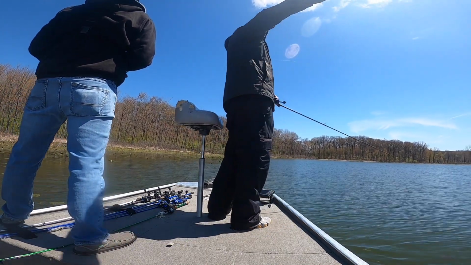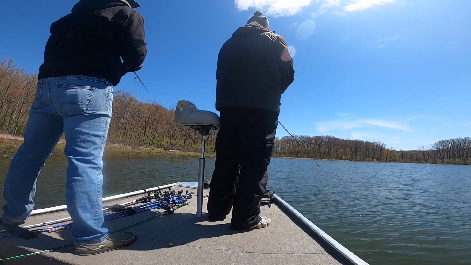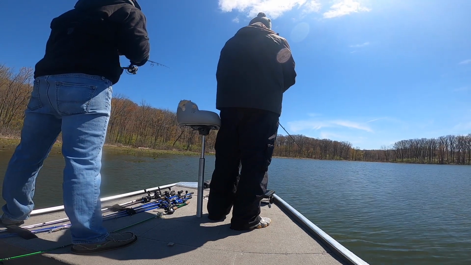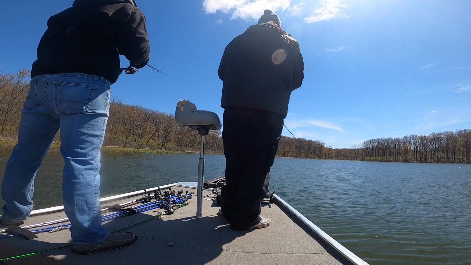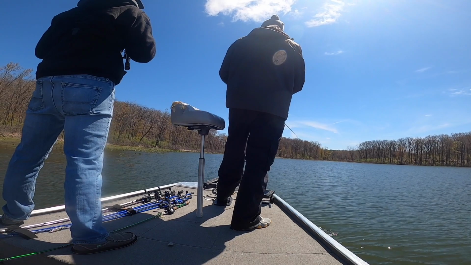That was a buck male that I caught up there too. Might have to work that point, but work it deeper. Drop shot, the old Tango. This thing was on when we were over at Chat.